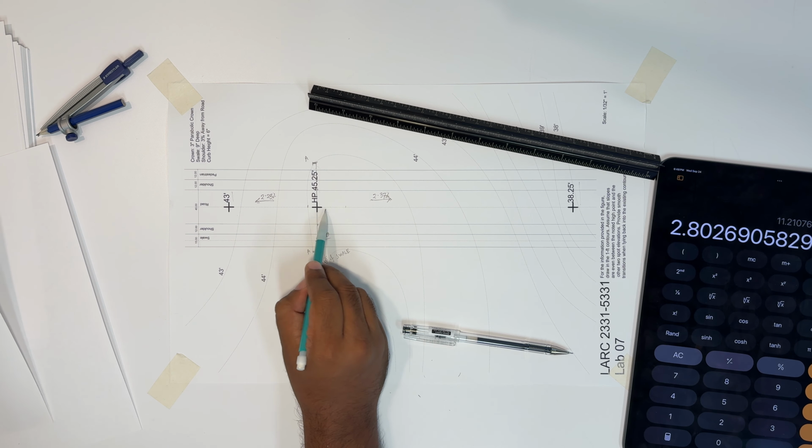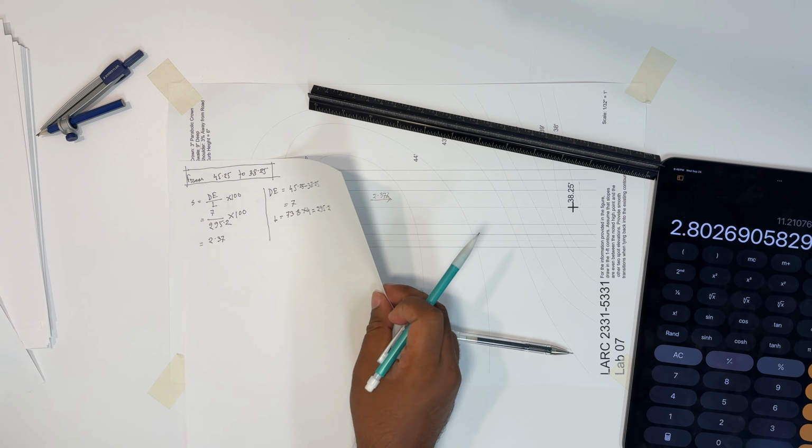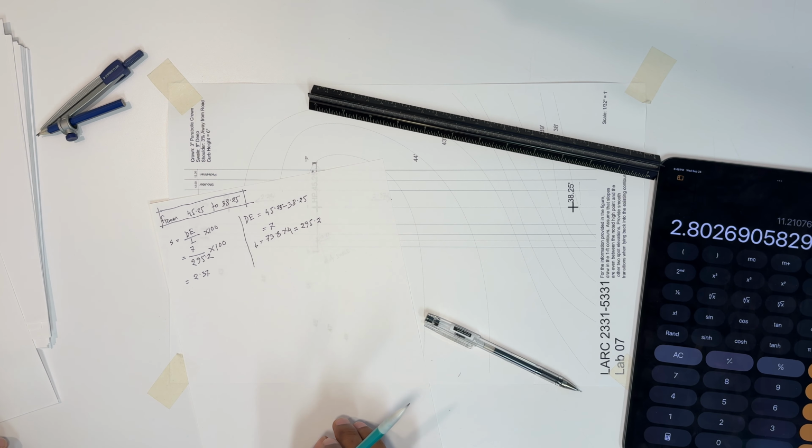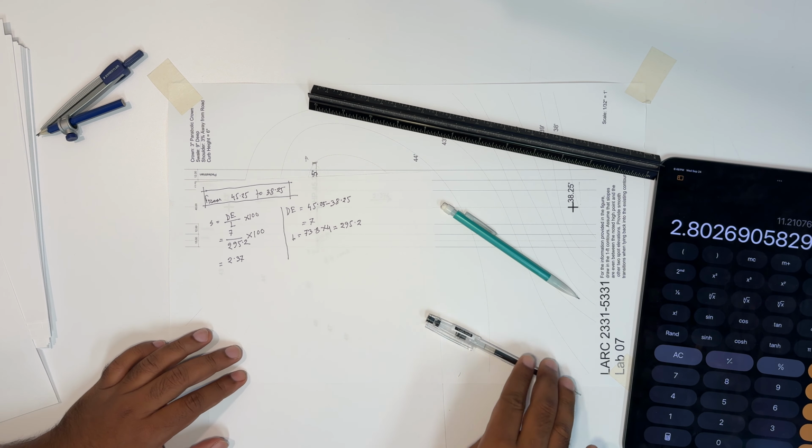Now let's try to figure out for this part.